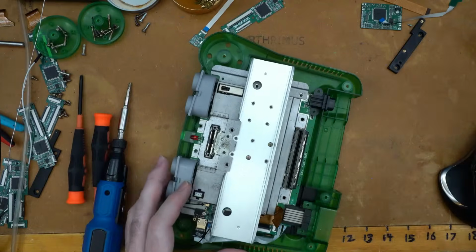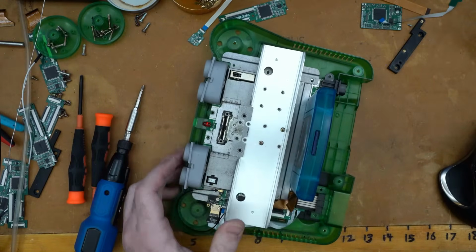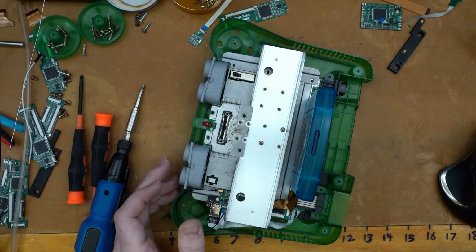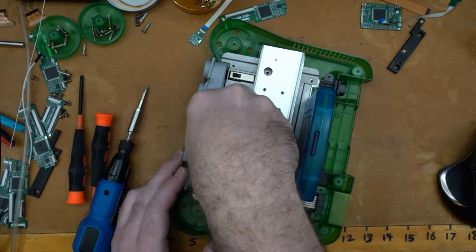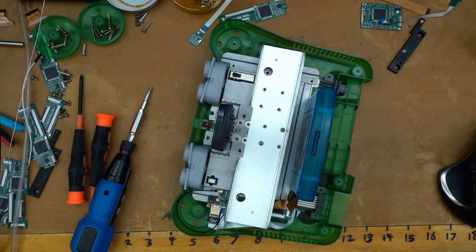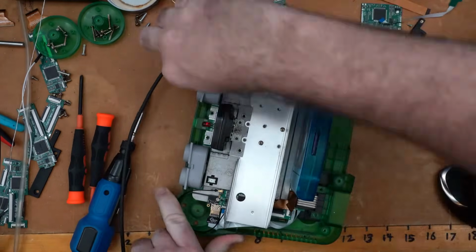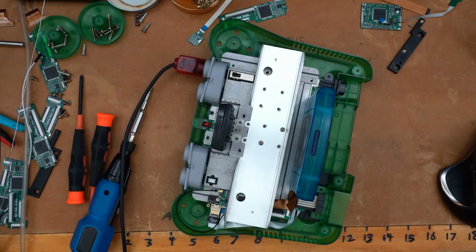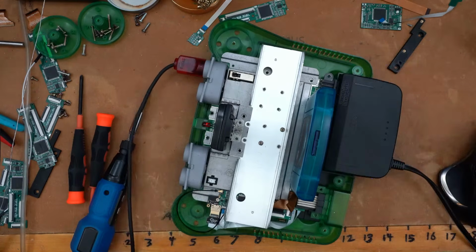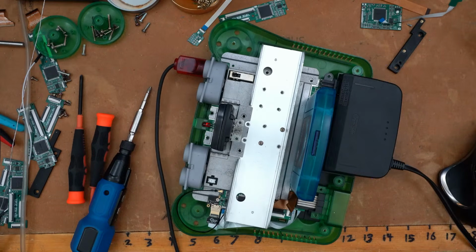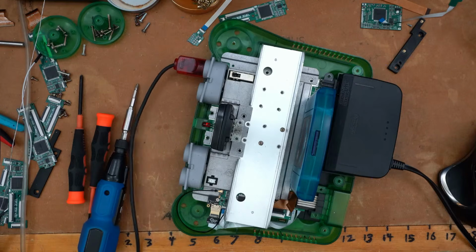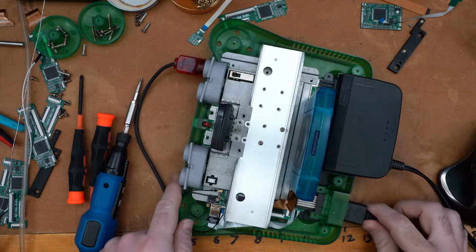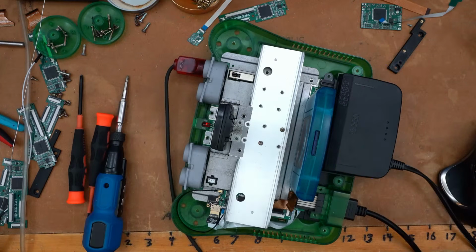Okay, let me grab a jumper pack and a controller and power. Okay, I'm going to test RGB first.